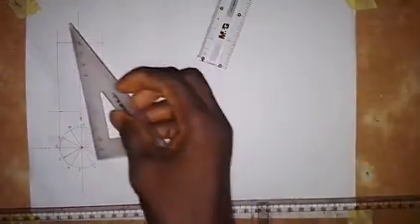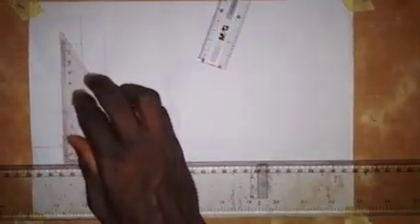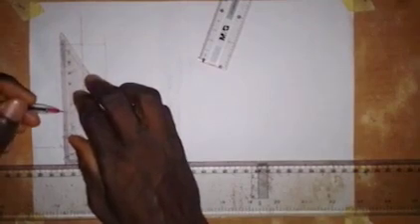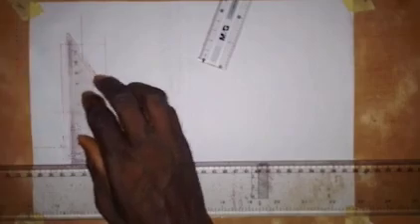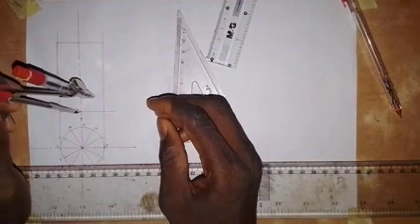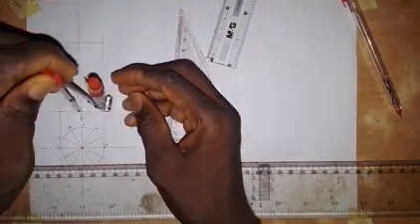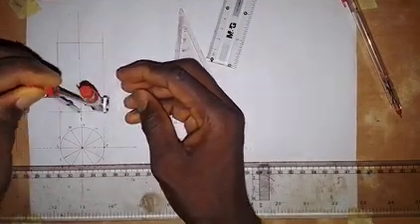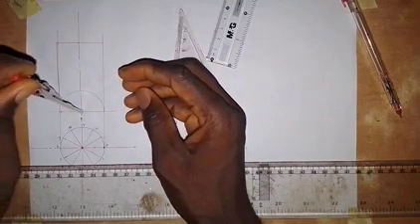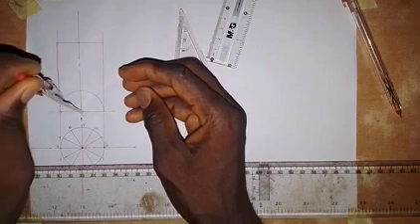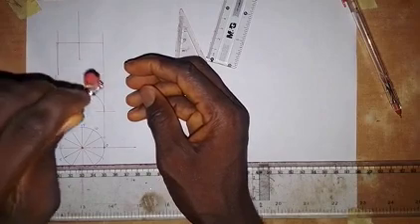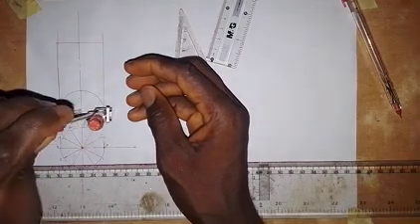I'm looking at this line. What happened to this line? Alright, so we have it. If I put the set square at this point and extend to this point, I'm going to draw this semicircle. So it goes like this. Okay, so this is the semicircle. That's the semicircle that we have in the diagram, and it looks like this.